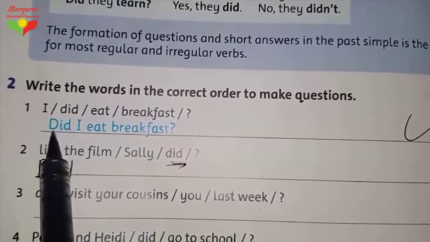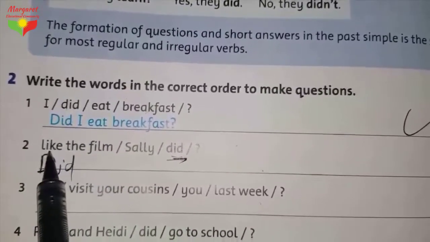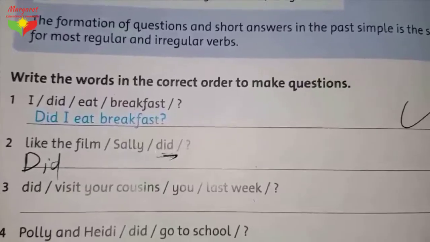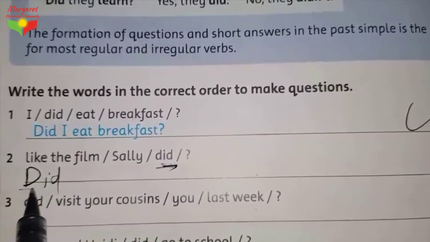So it will be did I eat breakfast. The second one we have like the film Sally did. Let's do this one together. So it will be did. You have to put did at the beginning and the first letter should be capital.